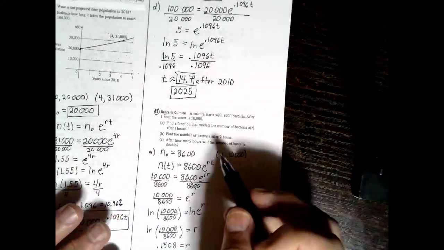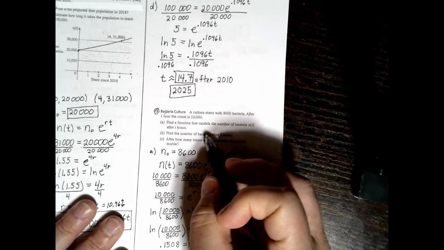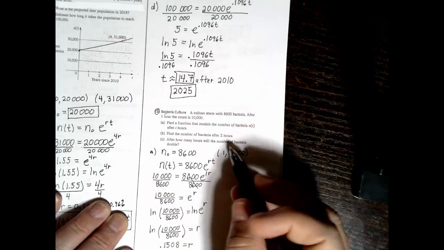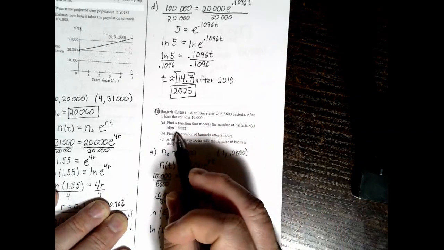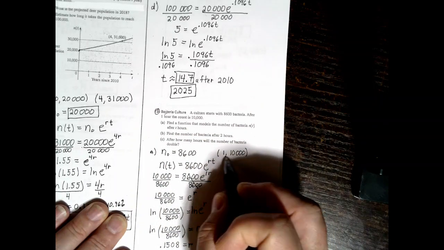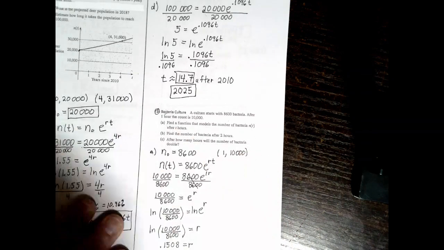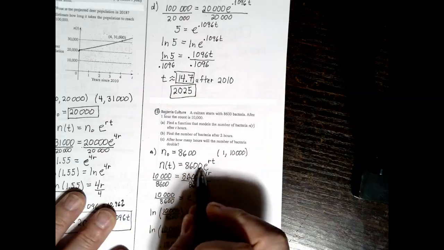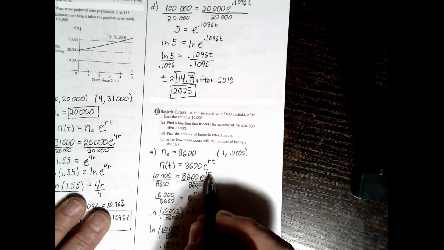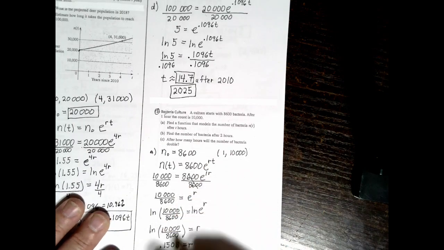Alright, now this one says a culture of bacteria starts at 8,600. And after 1 hour, it's 10,000. Find the function that models the bacteria after t hours. So you know when t equals 1, n of t equals 10,000, and you know n sub 0 is 8,600. So you can plug in 8,600 for n sub 0, 10,000 for n of t, and 1 for t. R times 1 is just 1r.